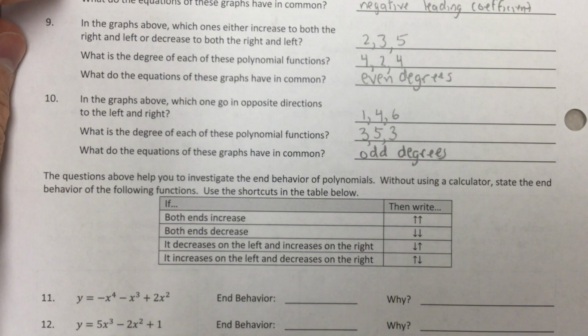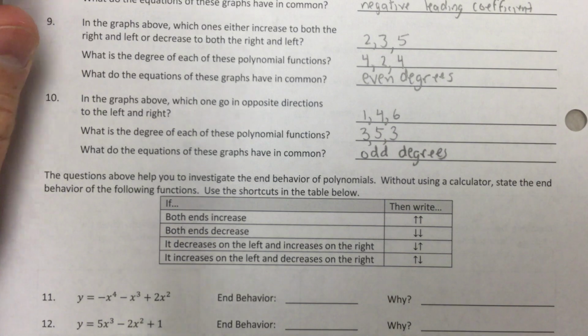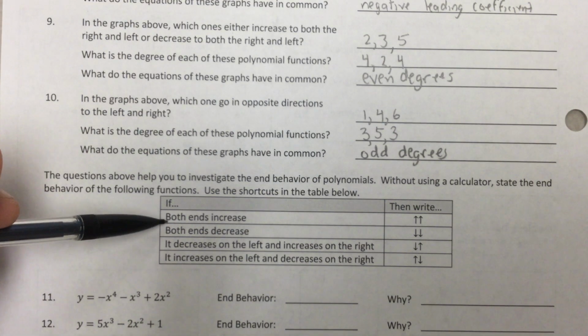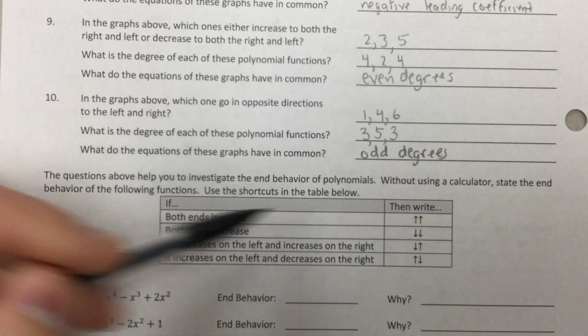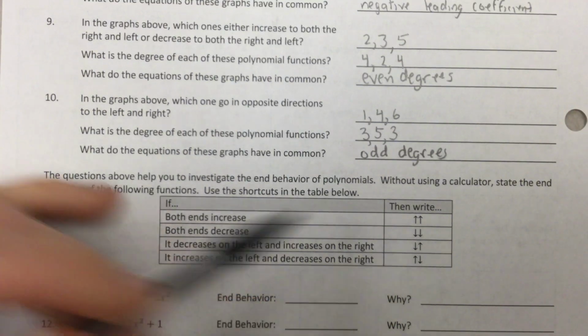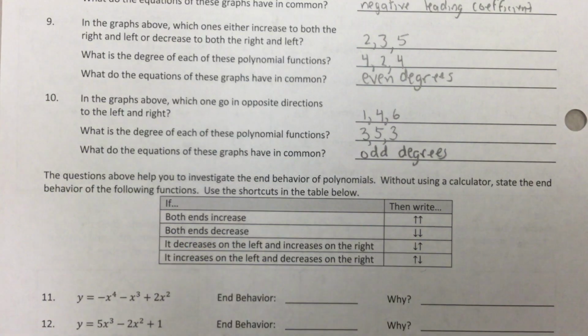The questions above help you investigate the end behavior of polynomials. Without using a calculator, state the end behavior of the following. Use shortcuts in the table below. So here's how you write the end behavior, and we talked about that a little bit earlier in the year. If both ends increase, so if both ends are pointing up, you have the up, up. If both ends are decreasing, you have the down, down. If the left side's pointing down and the right side's pointing up, you have down, up. And if the left side's increasing, pointing up, and the right side's decreasing, pointing down, you have up, down.